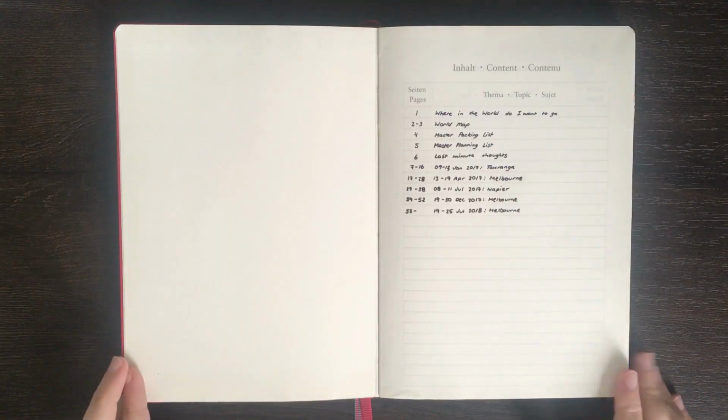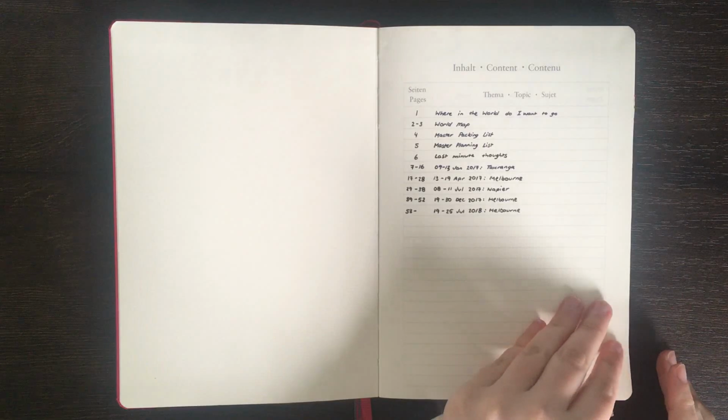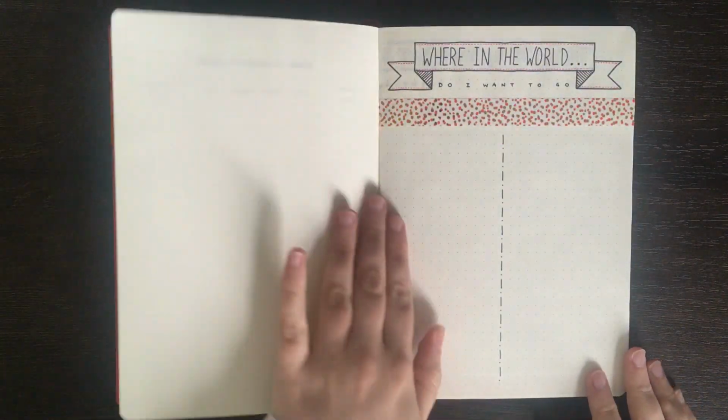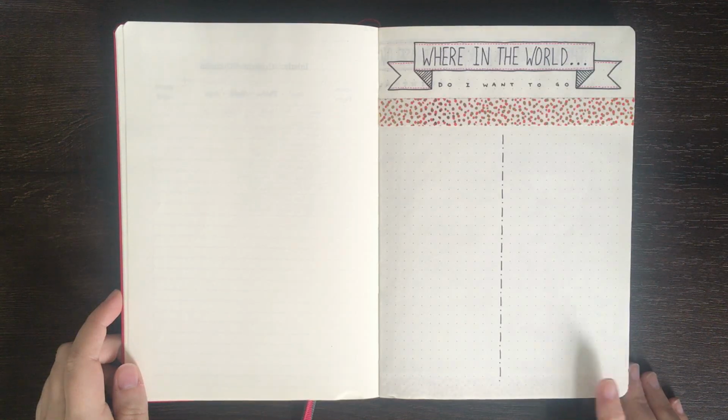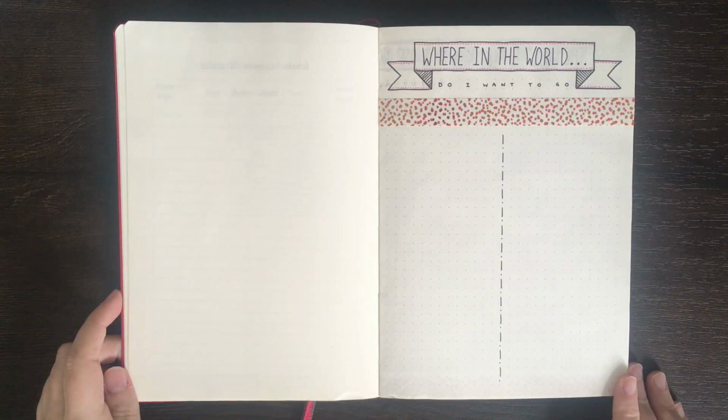As in any of my journals, I first have my index, and then the first real page is dedicated to the places I want to travel. As you can see, this is looking a little bit blank, so let's jot down a few places now.